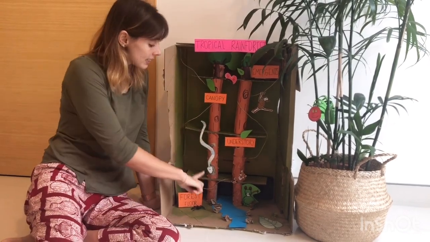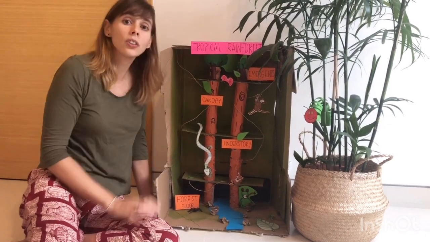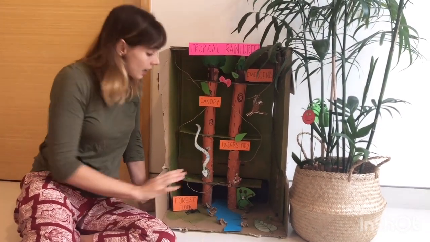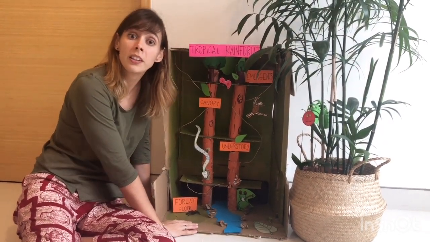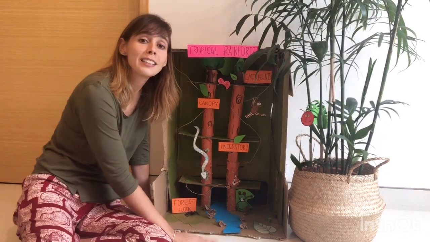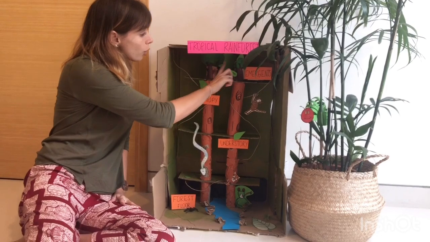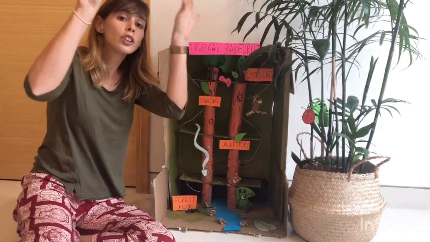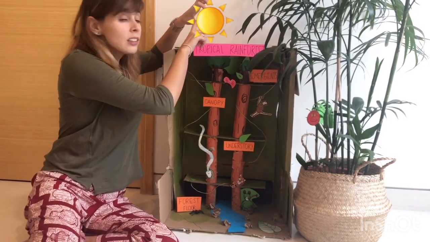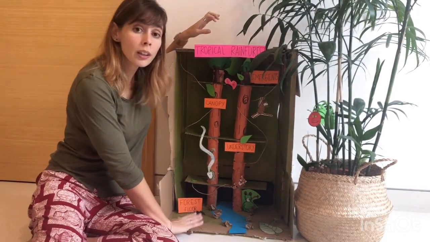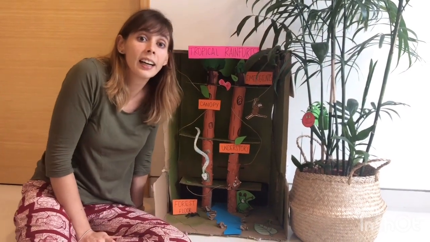So as you can see, there are 2 trees here and they are very tall, right? This means that this part, the forest floor, is very dark. Do you remember the song? The forest floor is dim and dark and wet. Why is that? Because there are a lot of very big trees with a lot of leaves at the top, and the sun rays cannot reach the rainforest floor. That is why it's very dark and wet.